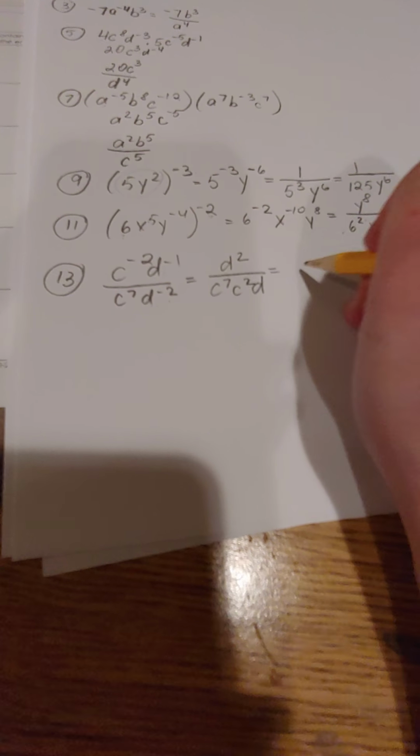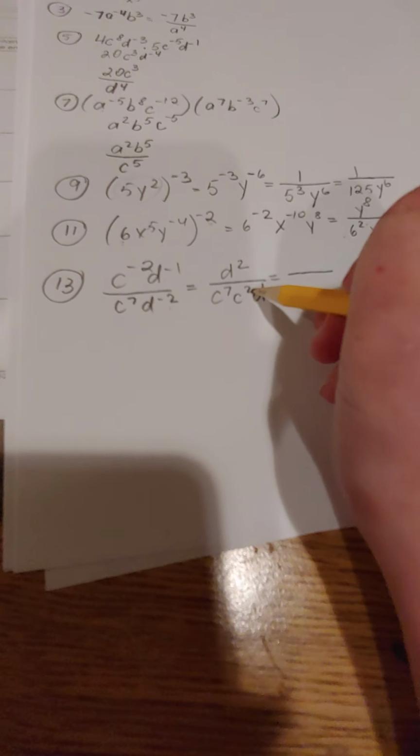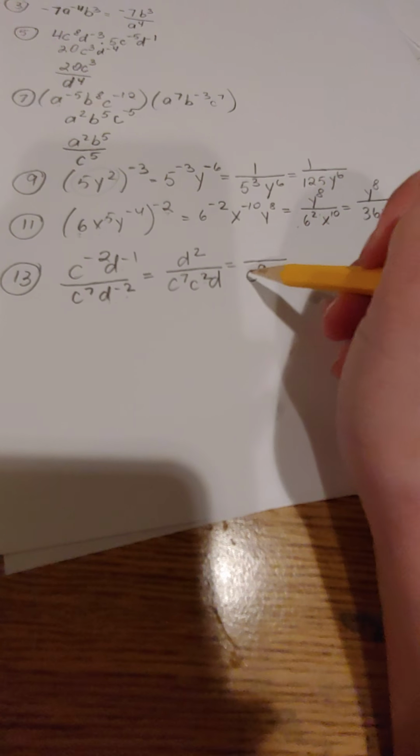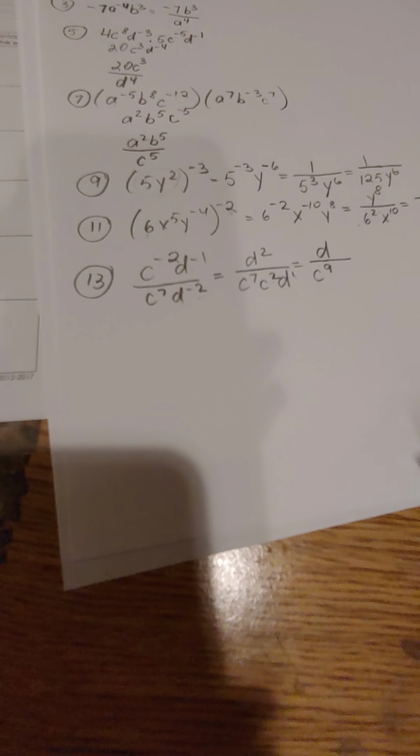So now we can simplify. On the bottom, we see c to the 7th times c to the 2nd. So we multiply these two and add the exponents. So it's c to the 9th. Now, what's happening here is d to the 2nd divided by d to the 1st. We subtract the exponents. 2 minus 1 is 1. So d to the 1st power is on top.